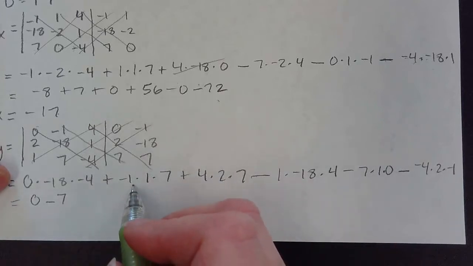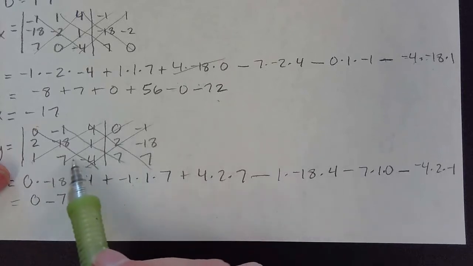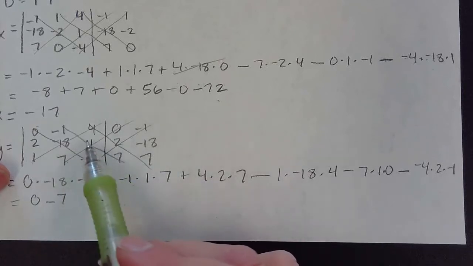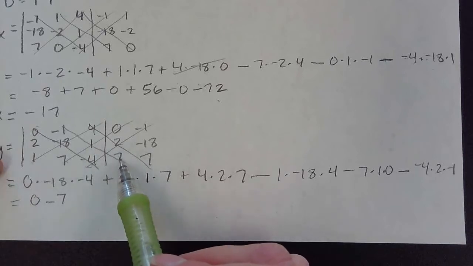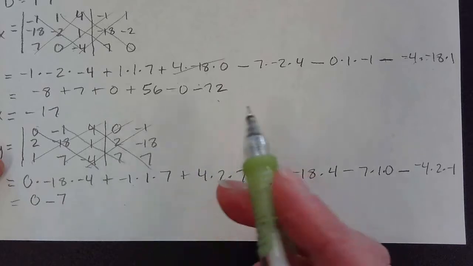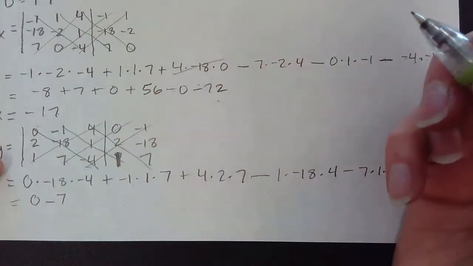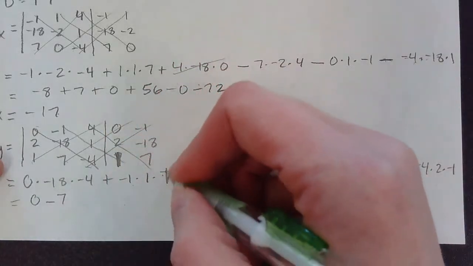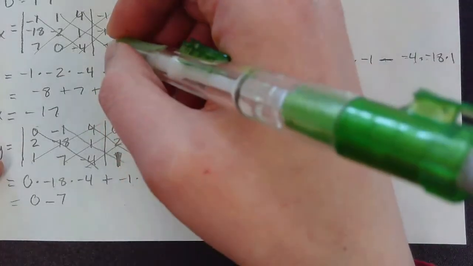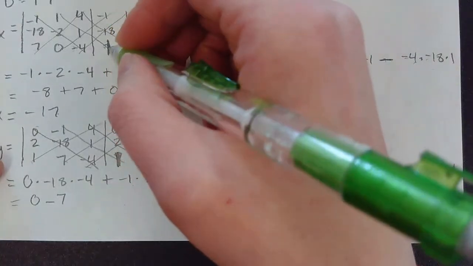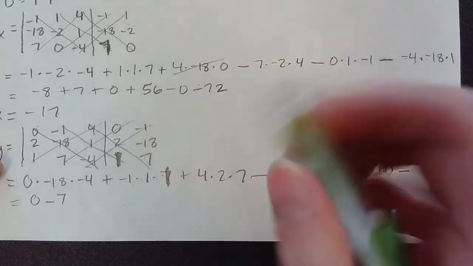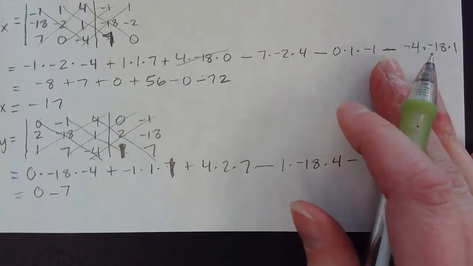Let's see. And what comes next? -1, 1, 7. I'm just making sure I have the same answers I did before. And I am missing something. This should be a 1 right here. That's what I'm missing. All right, so that's a 1. It should have been a 1 here. No, it should have been a 7 on that one. Okay, so now that I've got that fixed, let's just make sure.